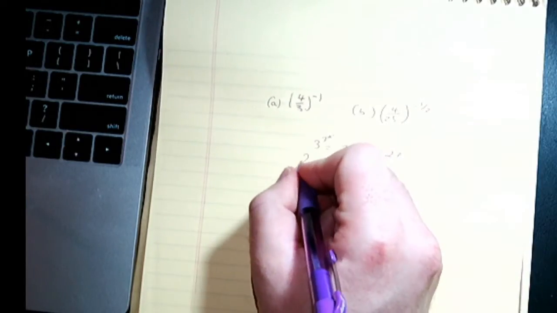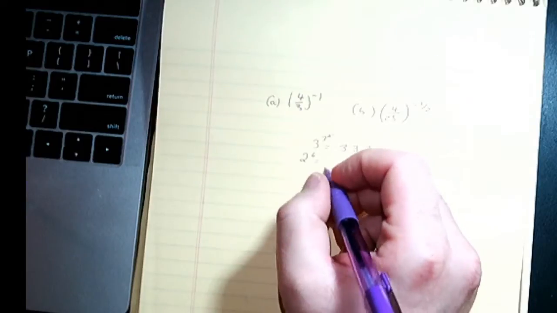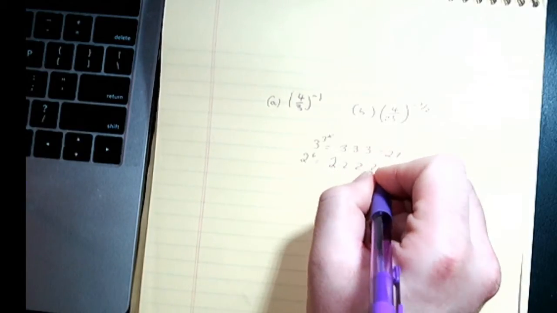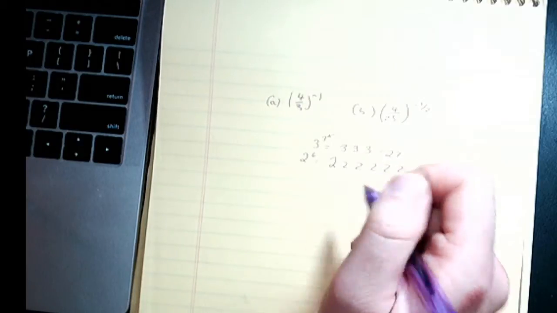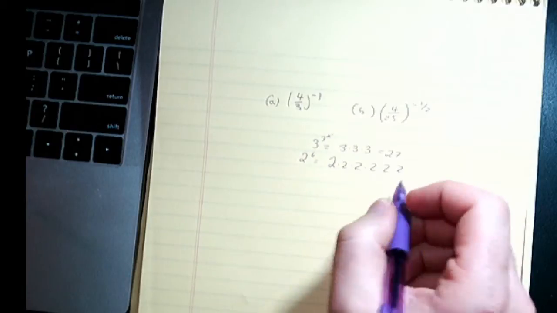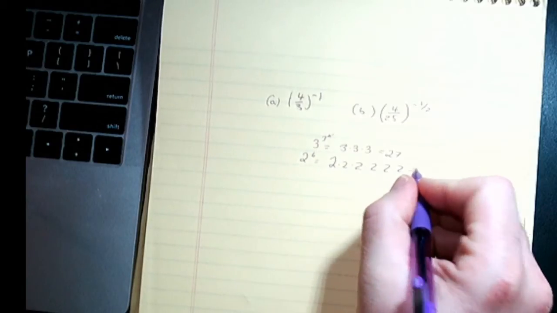Or if we say, what's 2 to the 6th? Well, that's literally 2 times itself 6 times. That's 2 times 2 times 2 times 2 times 2 times 2. And we count that up. That's 2 times 2 is 4, times 2 is 8, times 2 is 16, times 2 is 32, times 2 is 64.